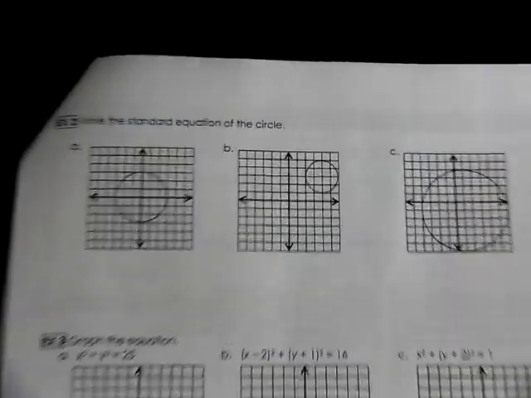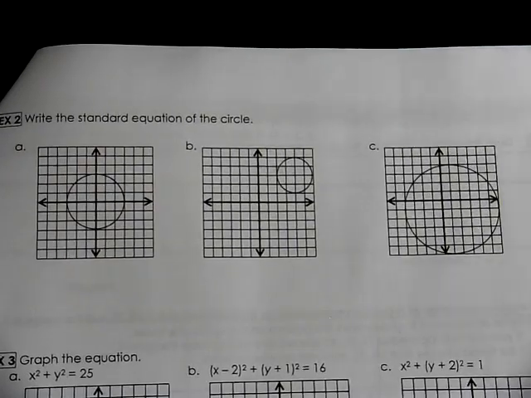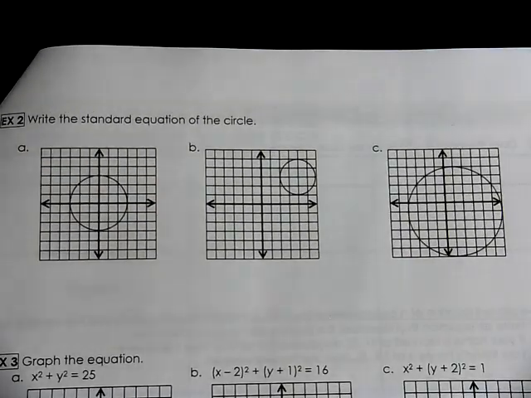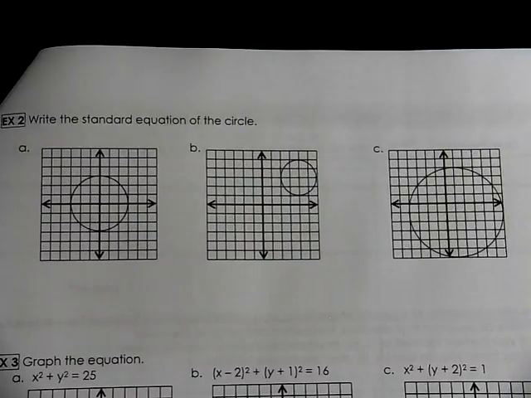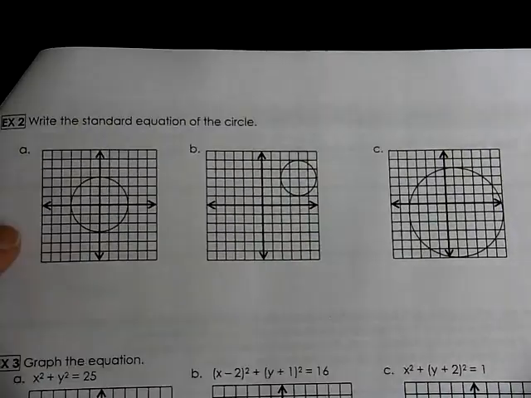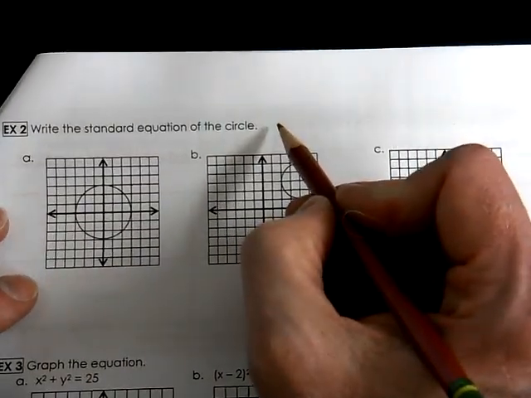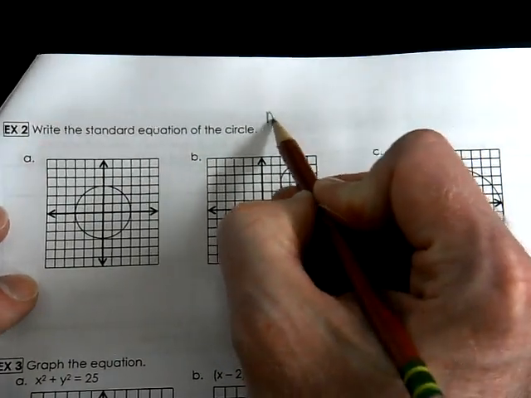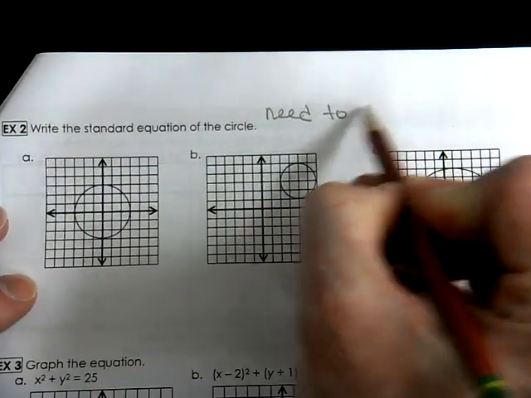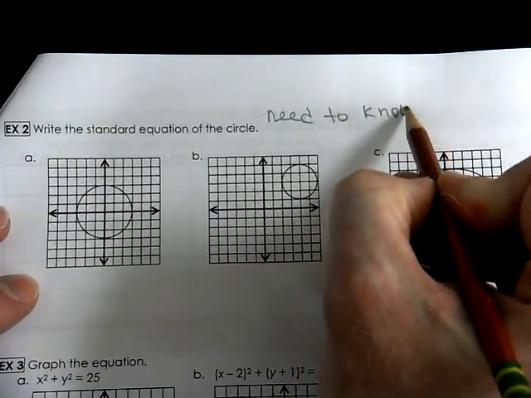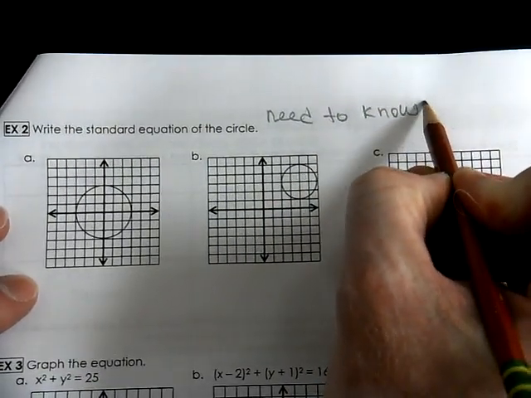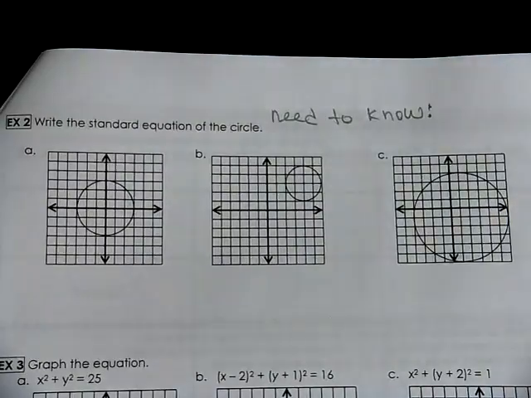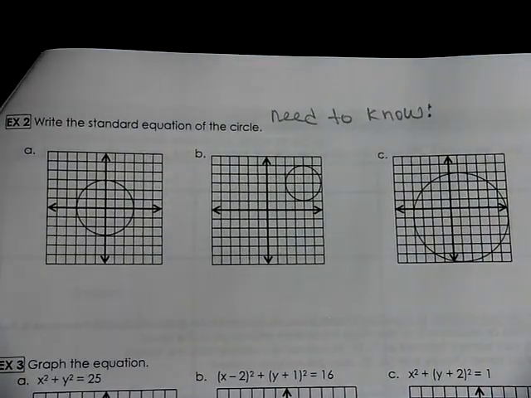And back to the notes. Let's take a look at what we have here. Now we're given the circle. We need to come up with the equation. So for our circle, what we need to know, what would you suggest we need to know to write an equation?